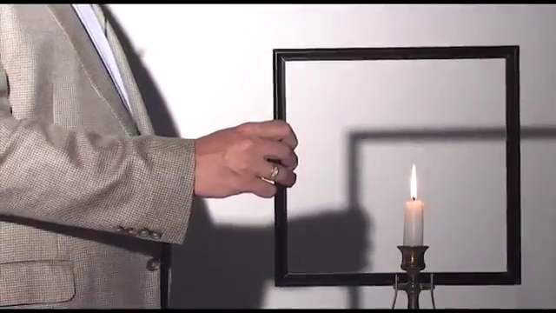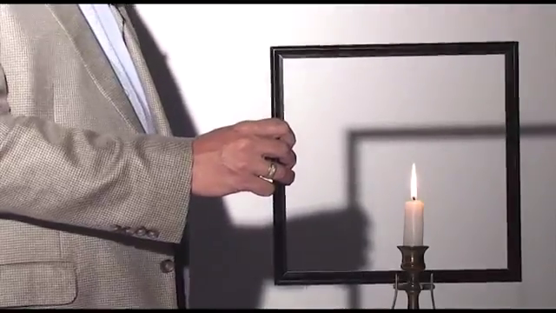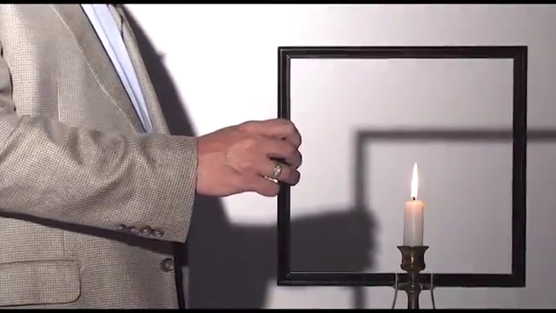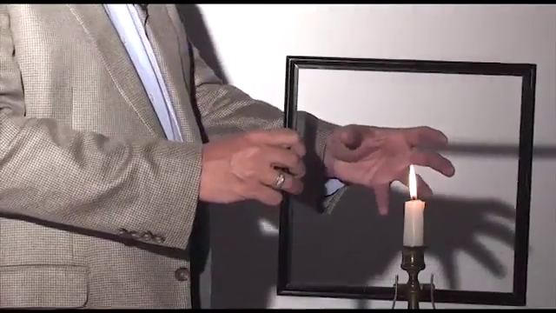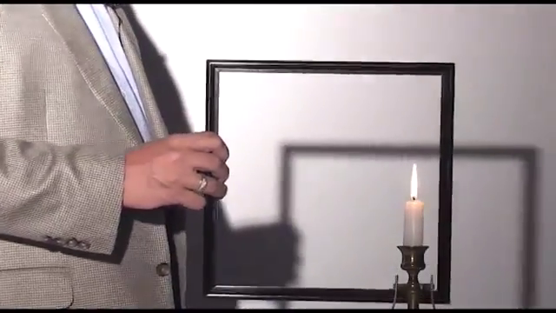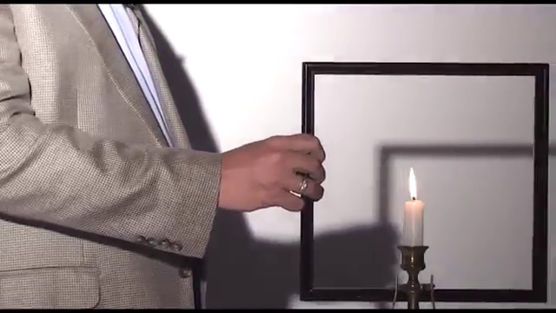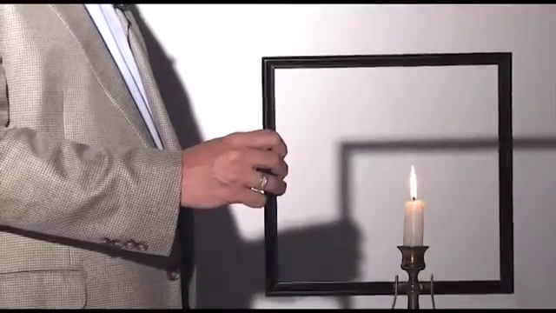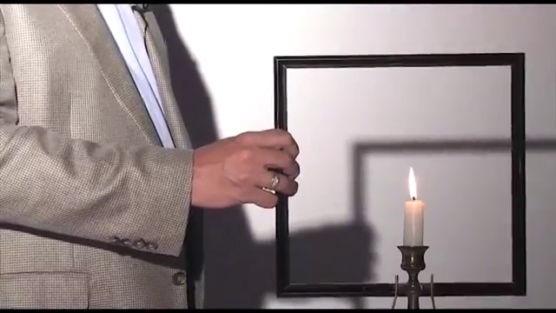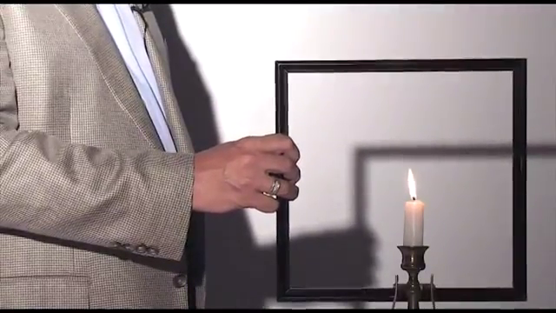So we talked about flux being the unit of measure for the flow of light, and my question to you is, does light flow? So the answer is the light flows from this source of light through this frame. You see the shadow in the wall. You see when I move the frame, the shadow also moves. This tells us that in fact light as a form of energy does flow. The question, at what speed does it flow? At the speed of light, of course.